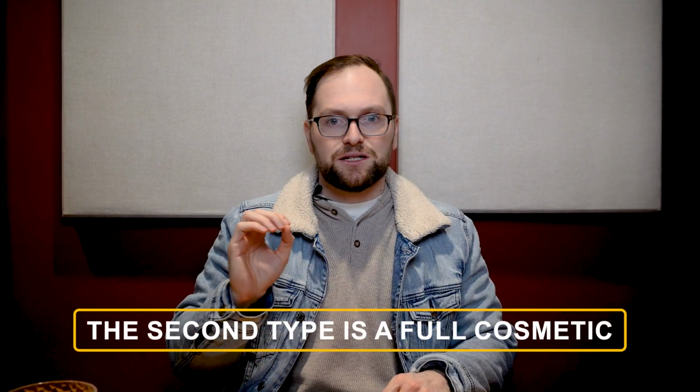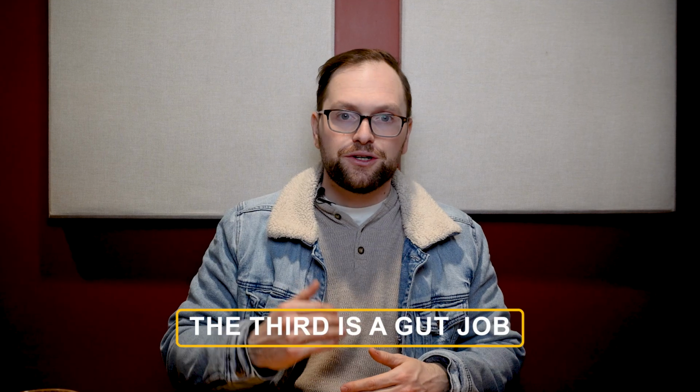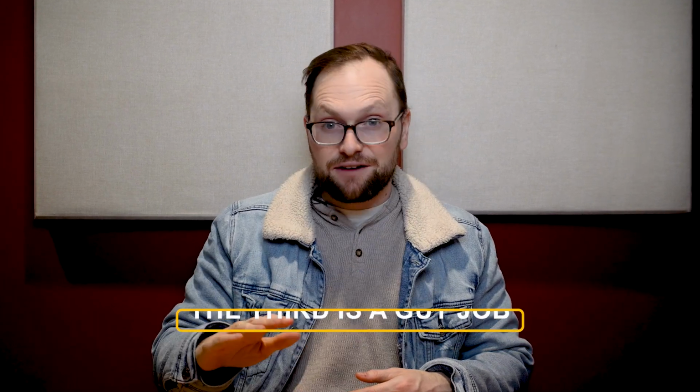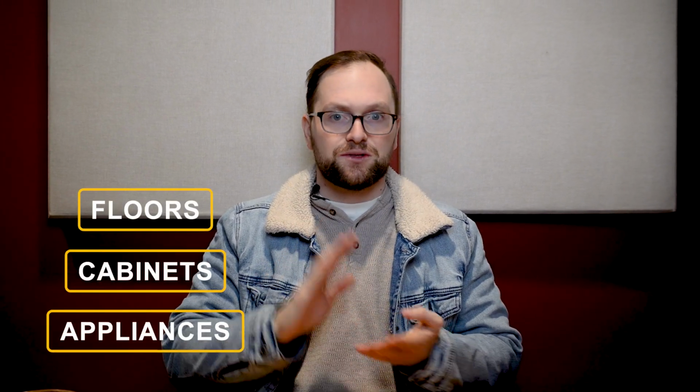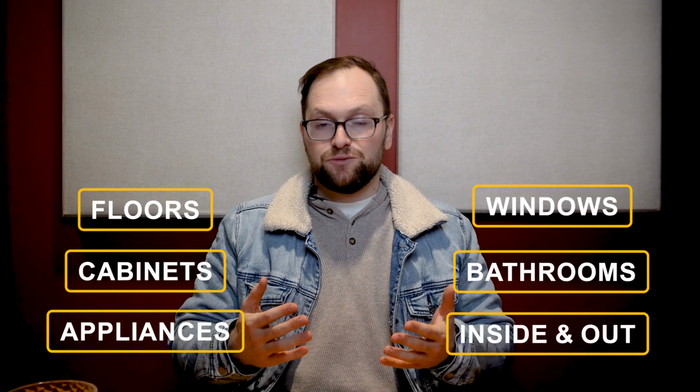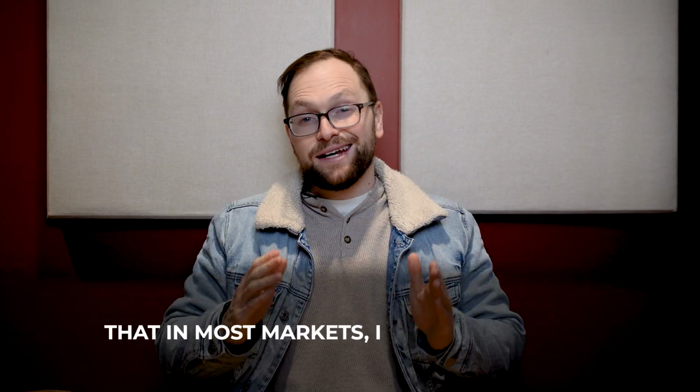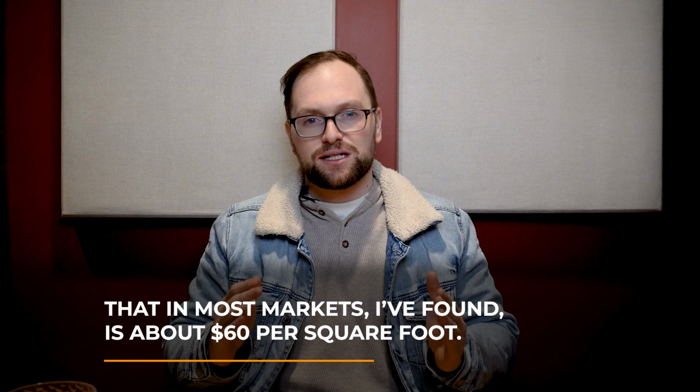The second type is a full cosmetic, meaning it needs pretty much all aesthetic upgrades, like a new kitchen, bathrooms, flooring, paint, and fixtures, but not major structural changes or heavy system replacements, which I put at about $40 per square foot. The third is a gut job, where you have to replace everything: floors, cabinets, appliances, windows, bathrooms, inside and out. Usually you don't have to replace the major stuff like plumbing, electrical, or structural elements, but you have to replace literally everything else in the house. That, in most markets, I've found is about $60 per square foot.